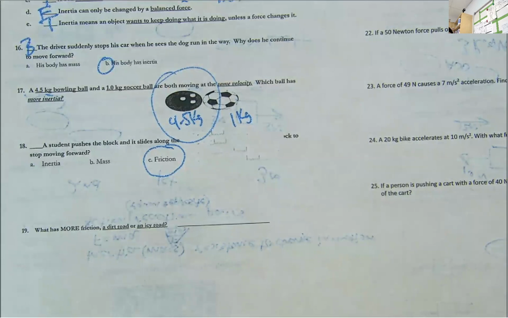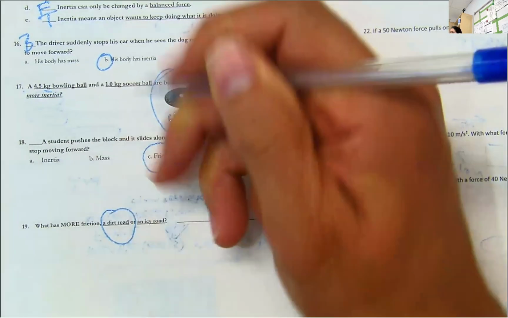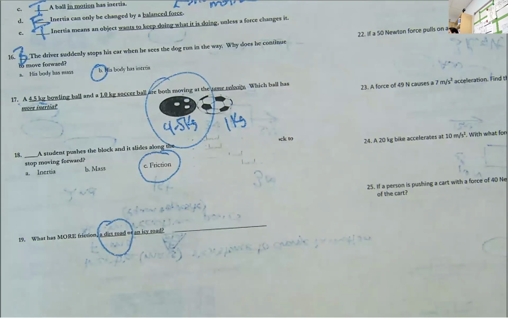Which one has more friction? A dirt road or an icy road? Dirt road, right? We saw what icy roads could do. You have the cars slipping and sliding everywhere.